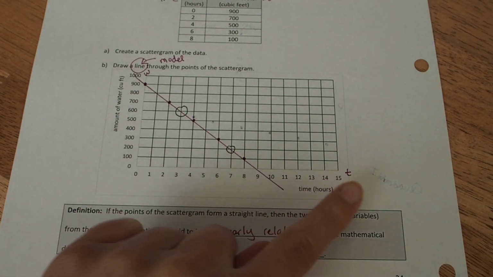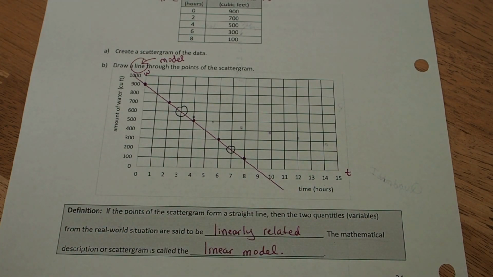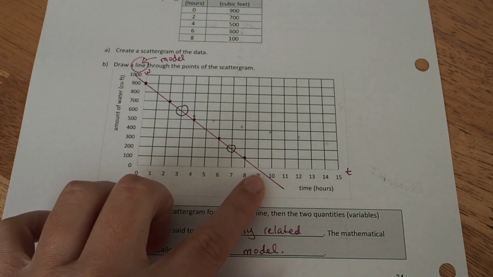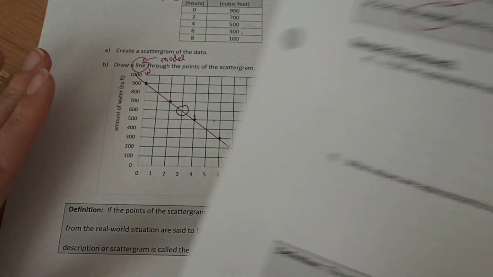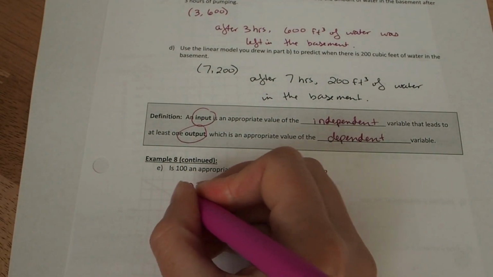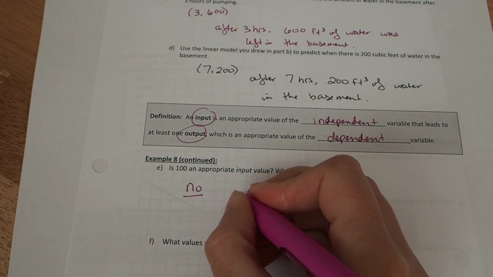So the independent values range from 0 to 15. 100 is not going to be an appropriate input value, specifically because after 9 hours, the basement is empty of water and you're going to stop pumping. So it's outside of the range of values that make sense. So this is going to be no. Okay. 100 is not an appropriate input value.